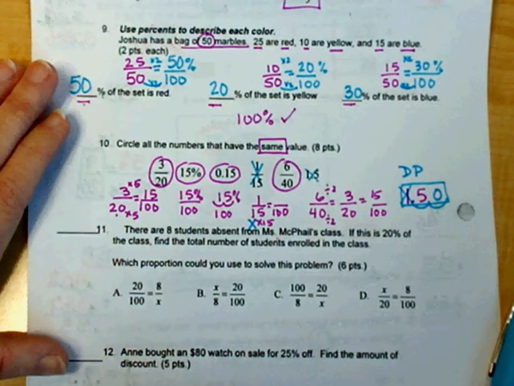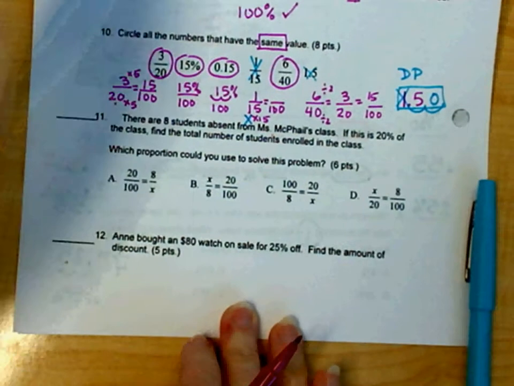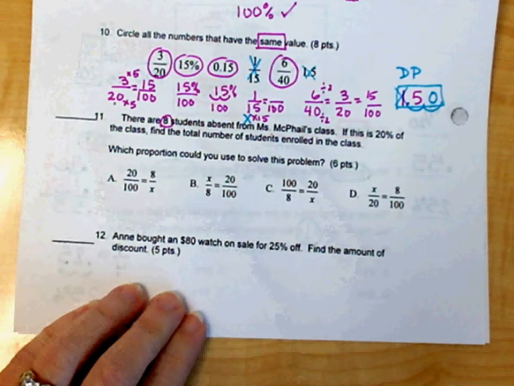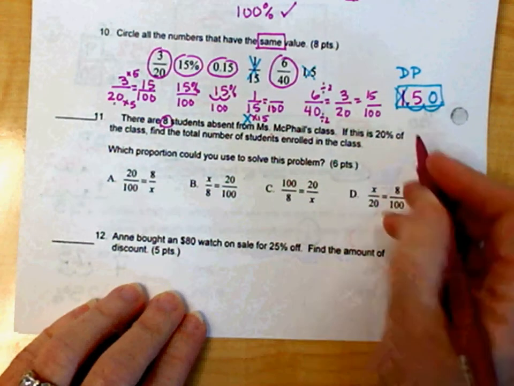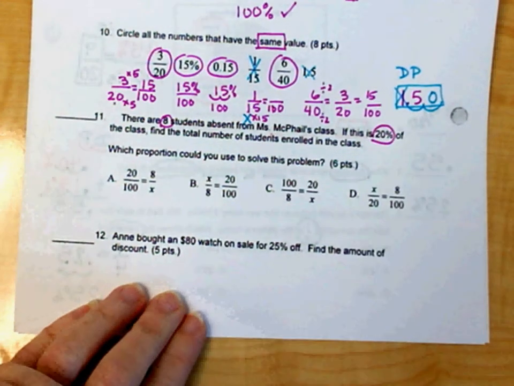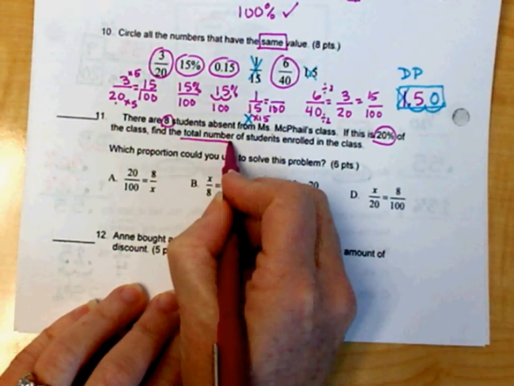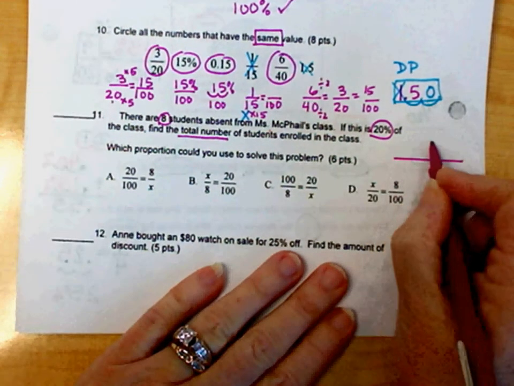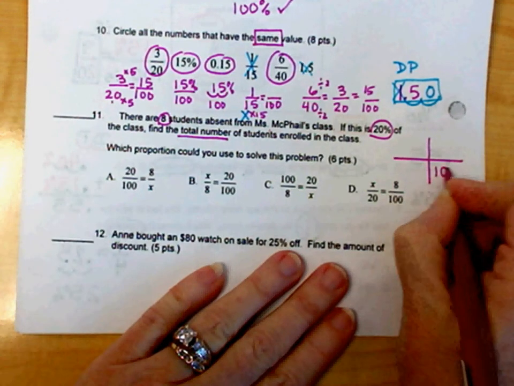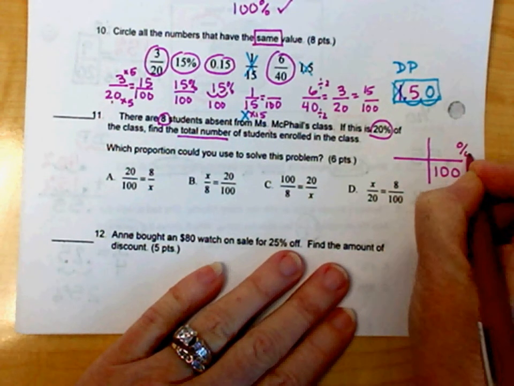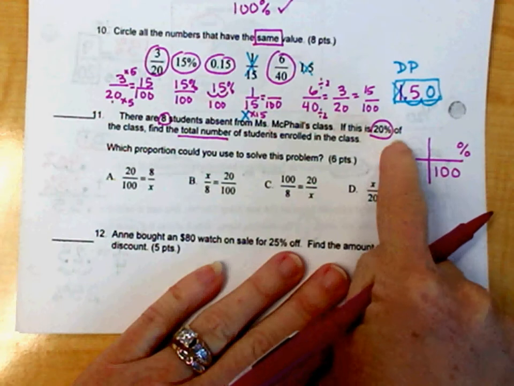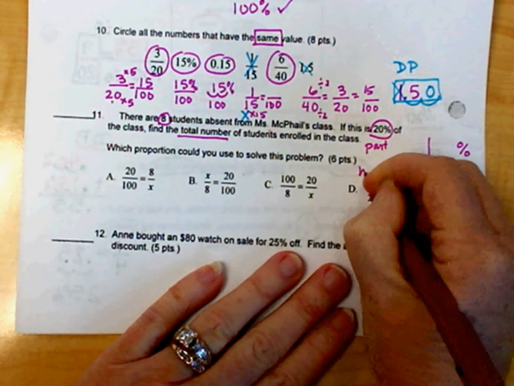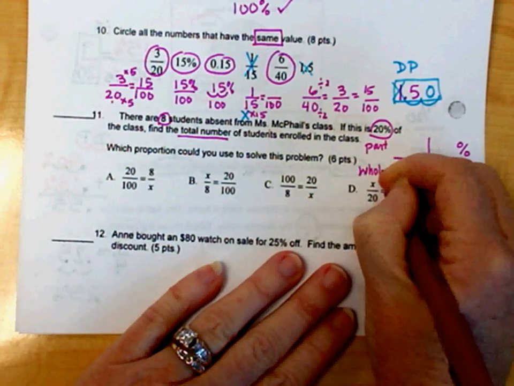Let's look at problem number 11. It's asking me to compare 8 students, and that is 20% of the class, and I want to know what the total number of students would be. So when I set up my ratio table, I know that I have 100 and a percent symbol sitting on top. My top number is going to be my part, and my bottom number is going to be my whole, or what we consider to be the total.